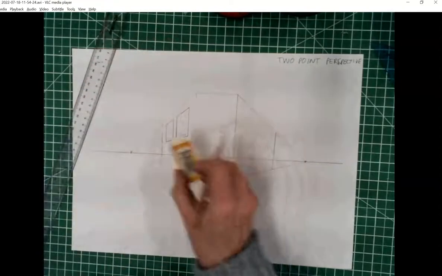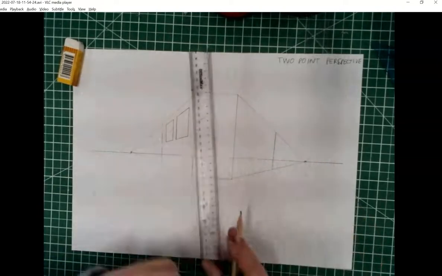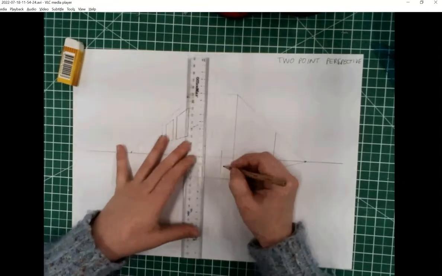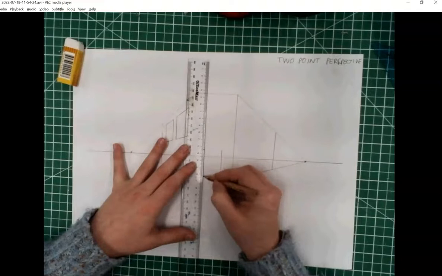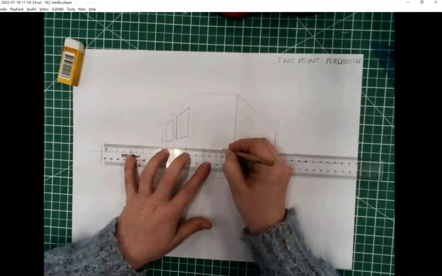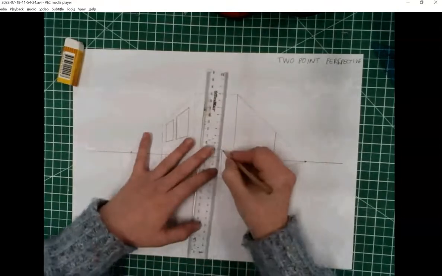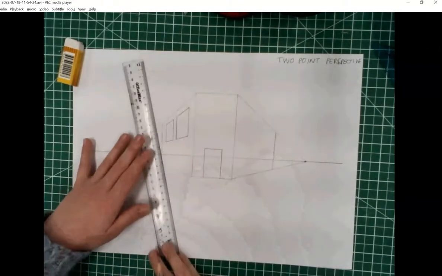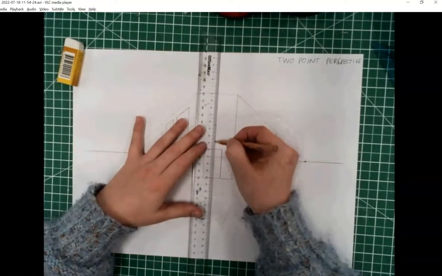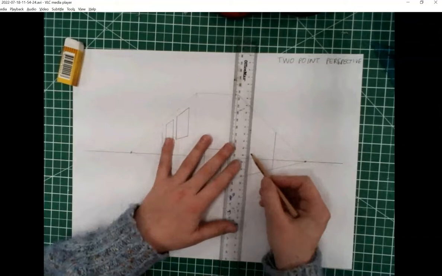There you go. So you can see that one window is a bit larger, but as it draws closer to the vanishing point, it becomes smaller in perspective. I'm going to draw my door at the front here. There's my door. On the right, I'm going to show you how to do some curved lines or some arches as well.